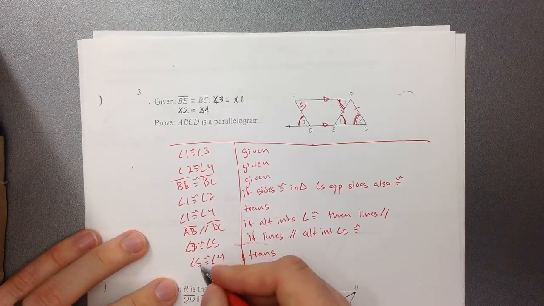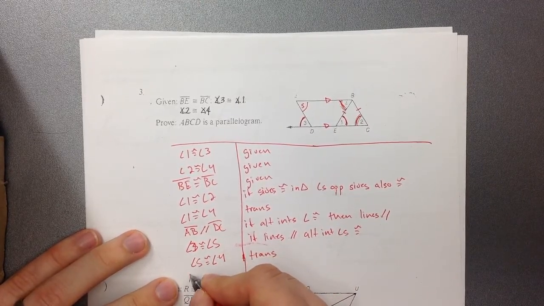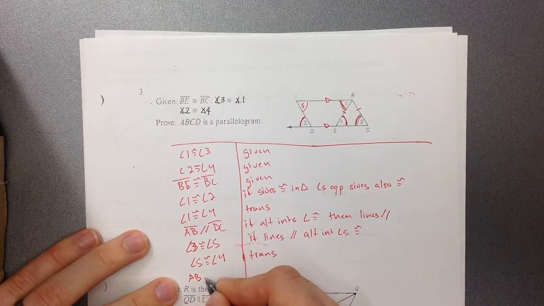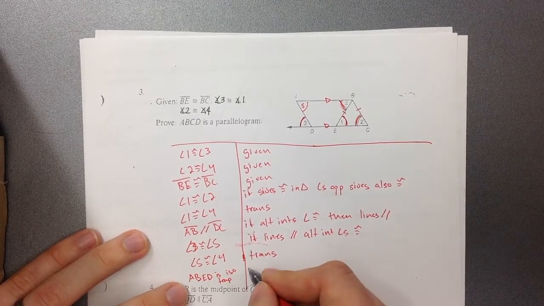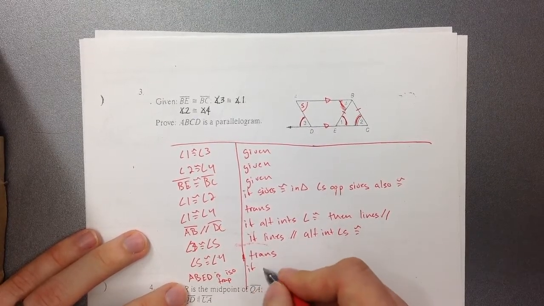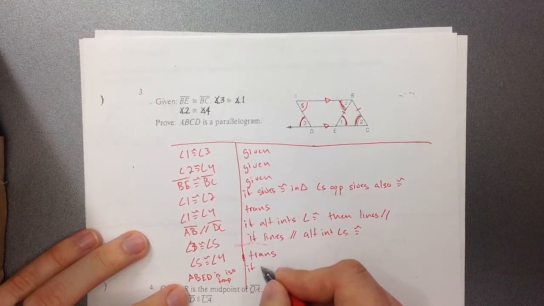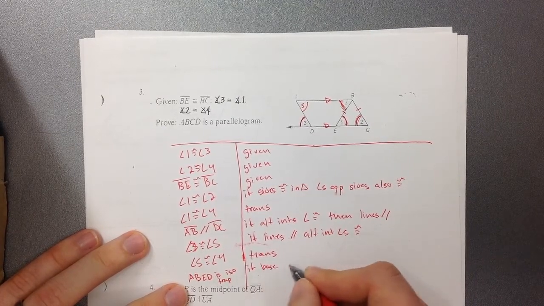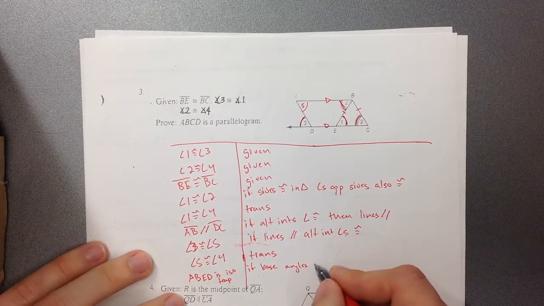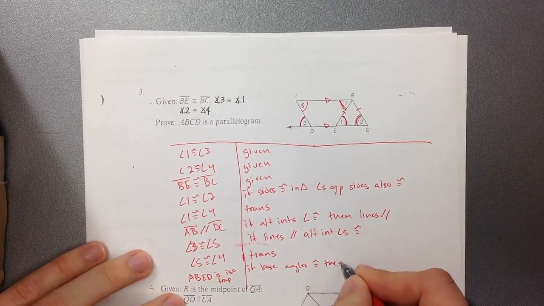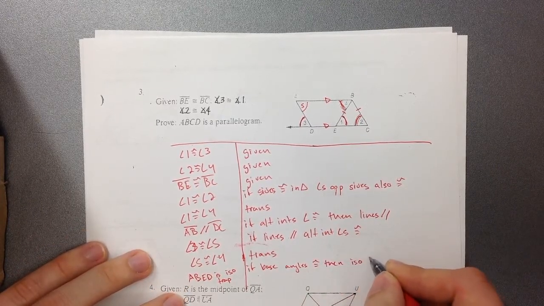And then I'm going to say that ABED is an isosceles trapezoid if base angles are congruent.